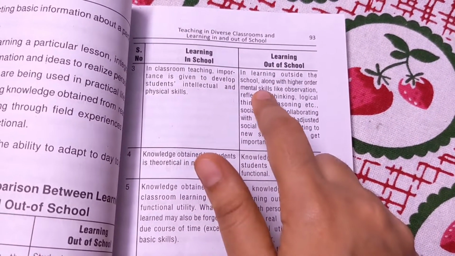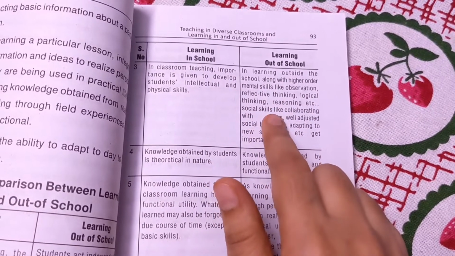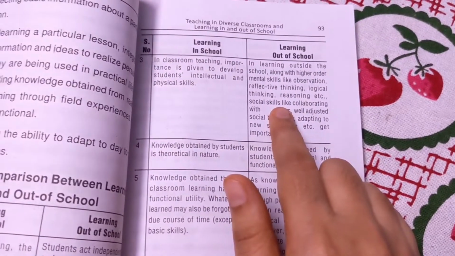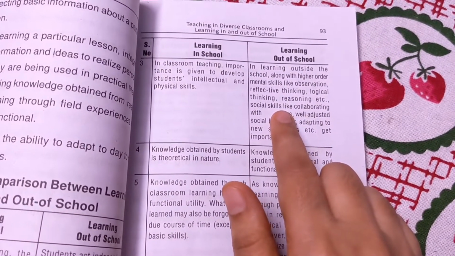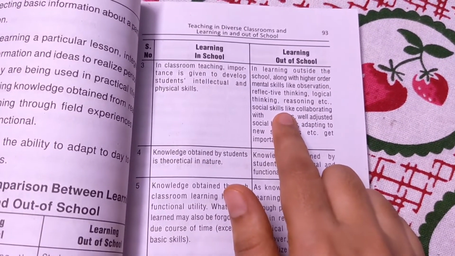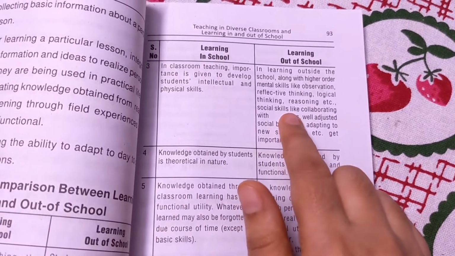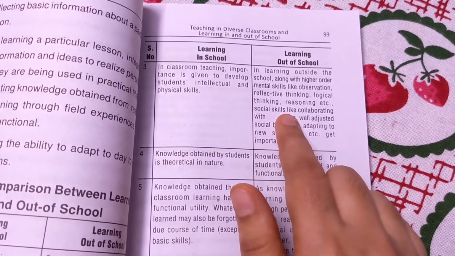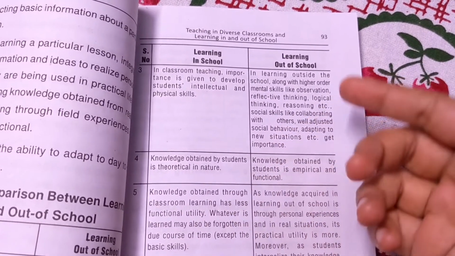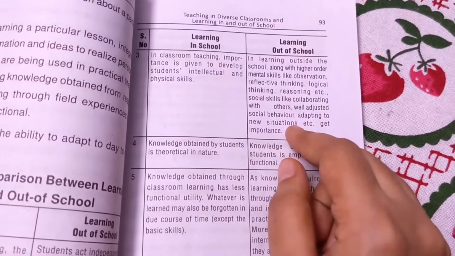Along with this, you will also have social skills like collaborating with others, well adjusted social behavior, adapting to new situations get importance. Most importantly, you will have social skills because you are learning things from the society, from the world around you. So you learn how to adjust to the world, how to adjust with other people living in this world. That you learn.